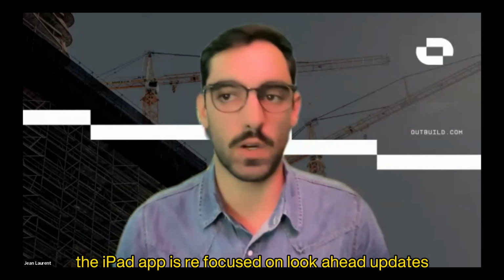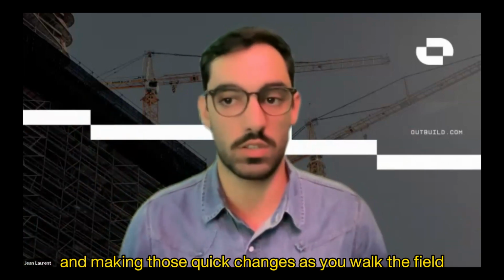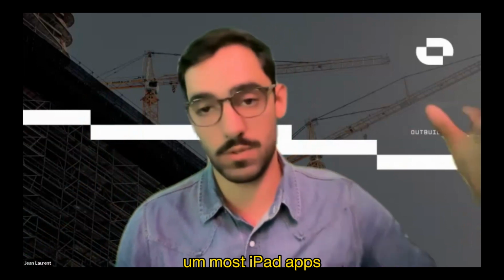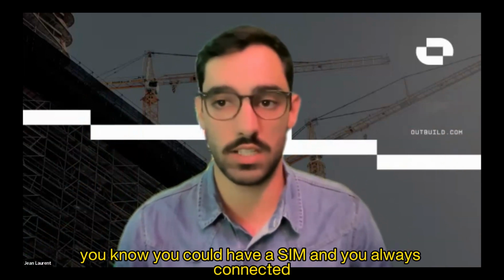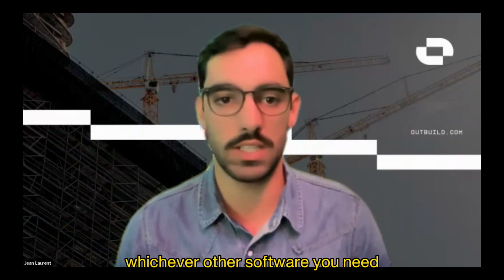The iPad app is really focused on Lookahead updates and making those quick changes as you walk the field. Most iPads, you could have a SIM and you're always connected because you also need to have access to Procore and whichever other software you need.